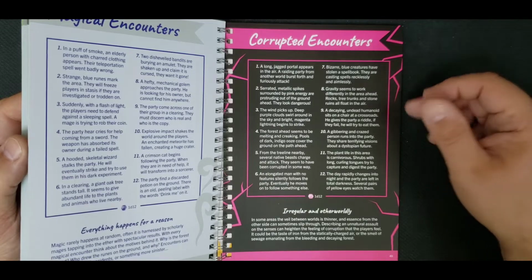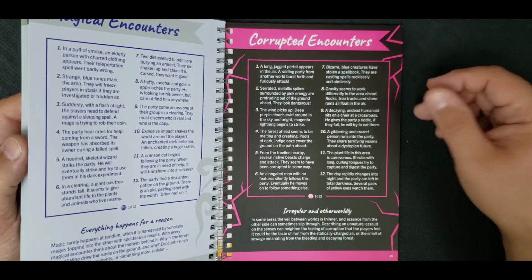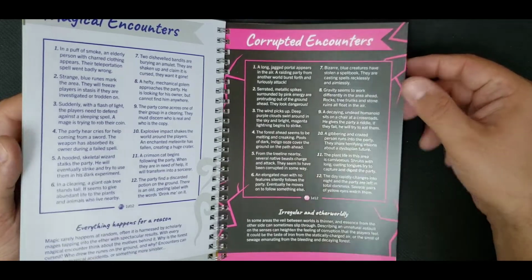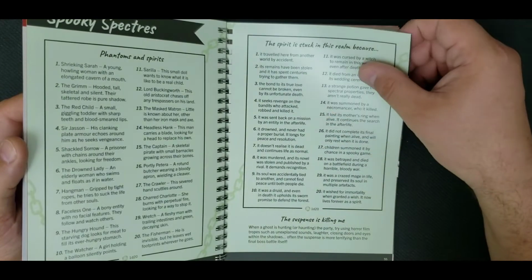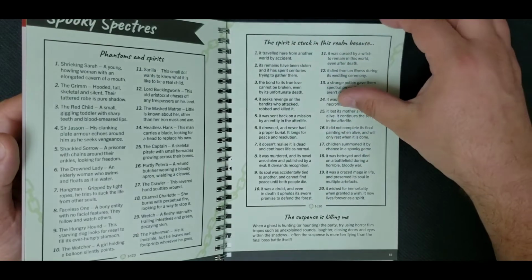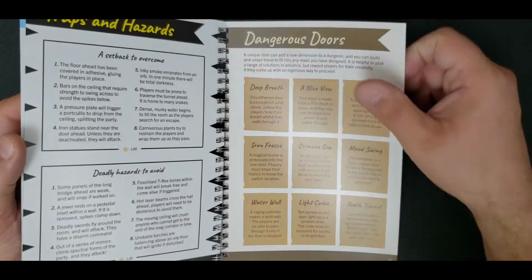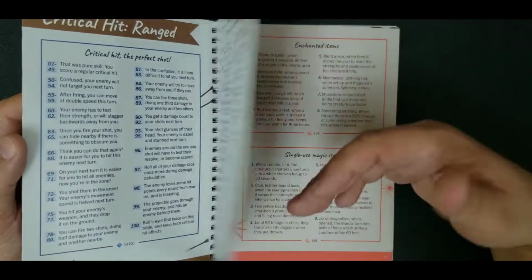How about a corrupted encounter? Like gravity seems to work differently in the area ahead. Rocks and trees, tree trunks and stone ruins all float in the air. Let's kind of flip through some of this. Spooky specters, phantoms and spirits. What else? Ghastly nightmares, sweet dreams, combat and injuries.